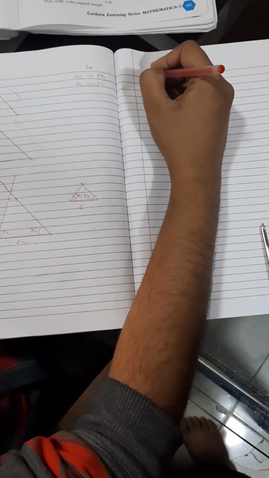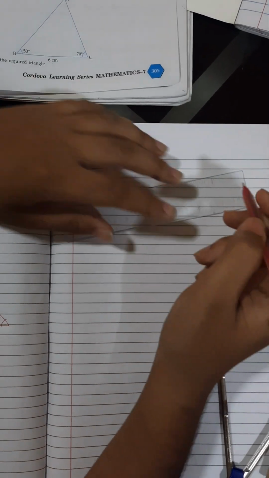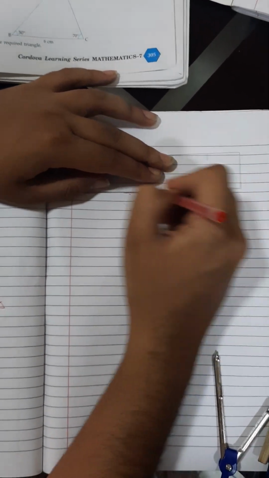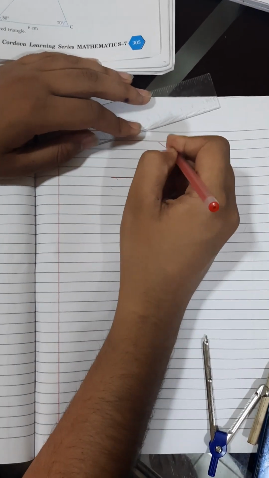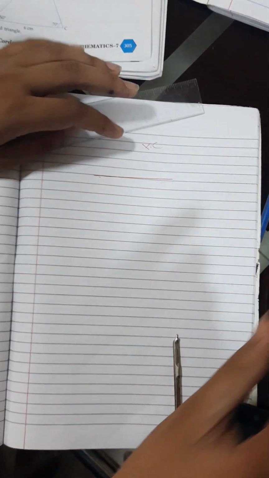Now, finally, last. They'll ask you to draw a parallel line. So they'll give a line. This is given, in red is given, and they'll give you a point C. This will be given, and they'll tell you to draw a parallel line through point C.